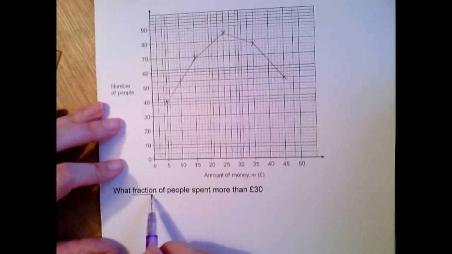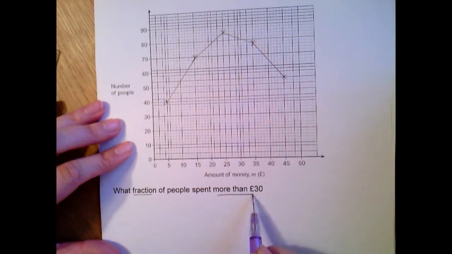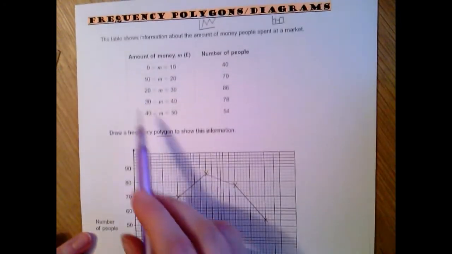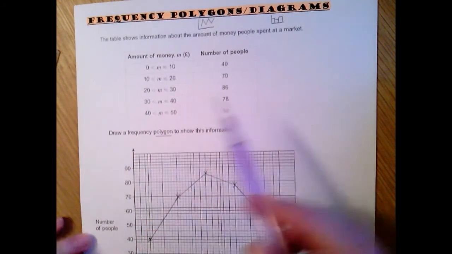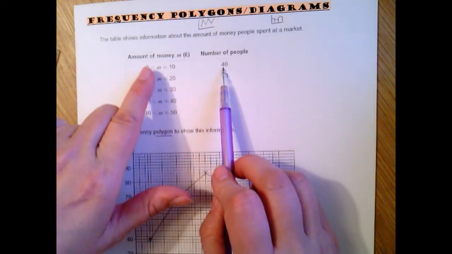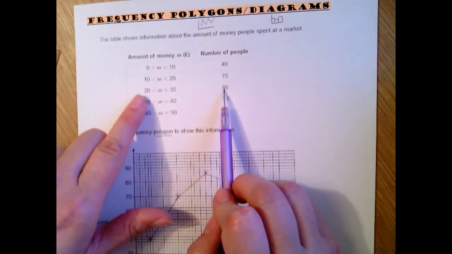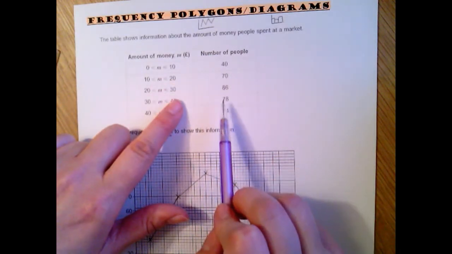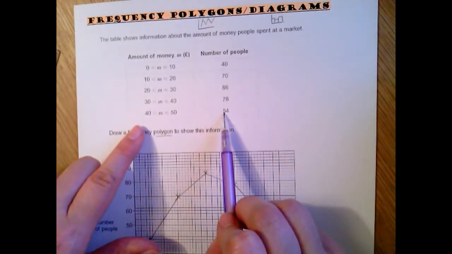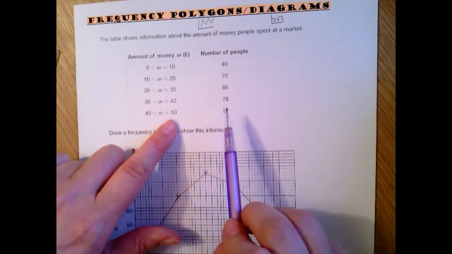What fraction of people spent more than £30? So if you go back up to the table, these people here only spent between 0 and £10. These ones spent between 10 and 20. These people between 20 and 30. These ones between 30 and 40. And then these last ones are between 40 and 50. So spent more than £30.